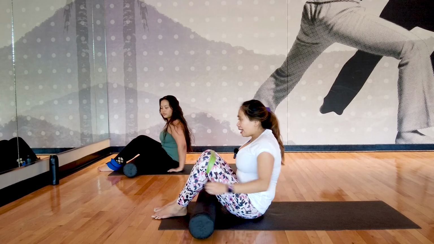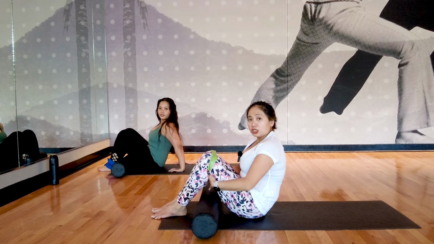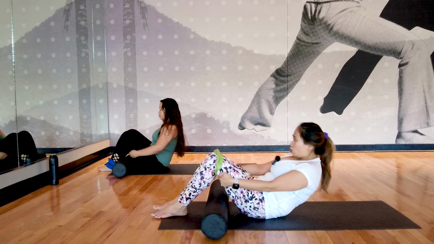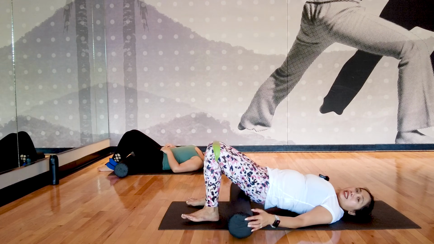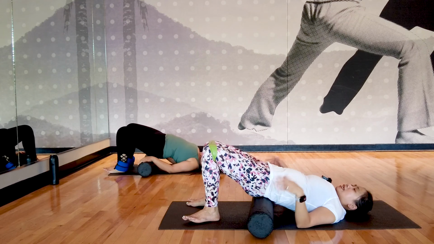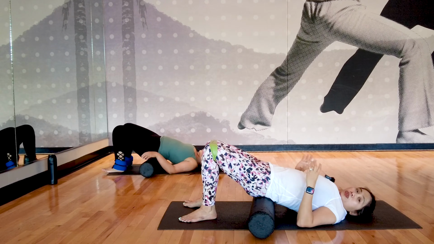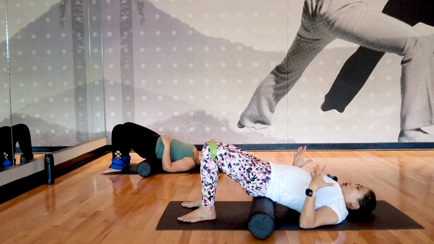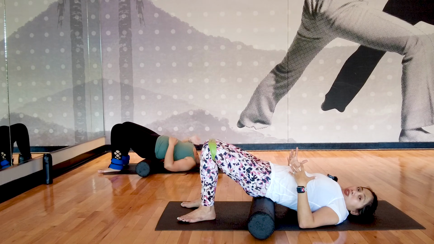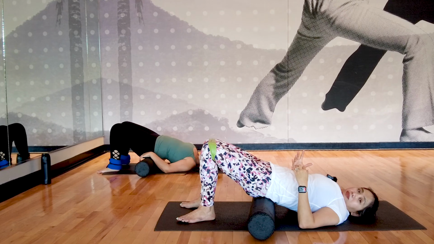So as you slowly lie down, interlock your fingers behind your thighs, slowly roll down one vertebra at a time. Exhale. Gently place the foam roller under your pelvis. As I said earlier, if it's a lot of pain, use a rolled towel, soft ball or pillows, or very soft foam rollers.